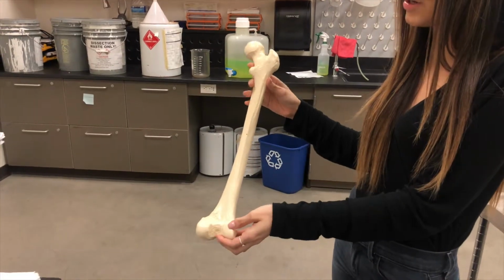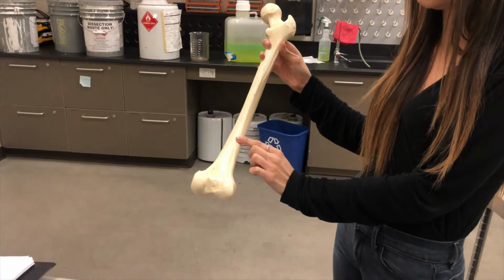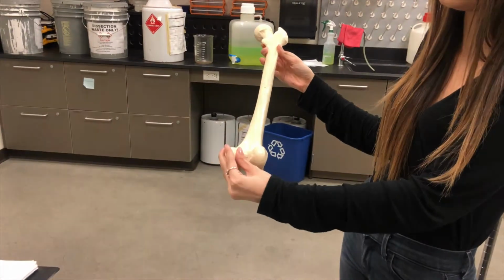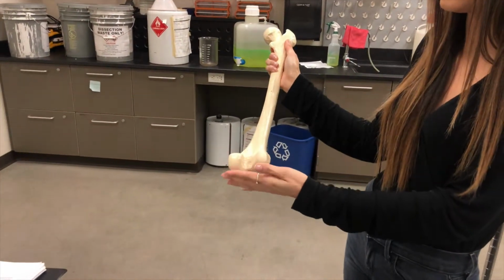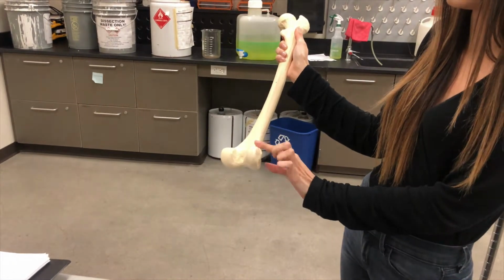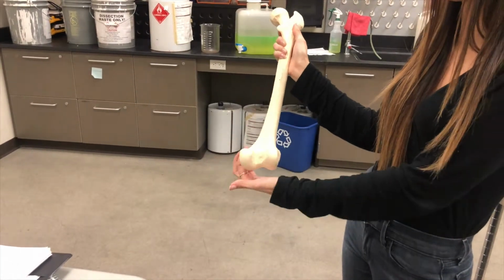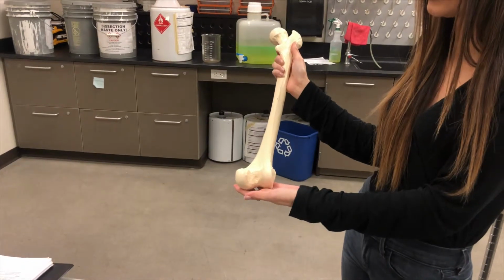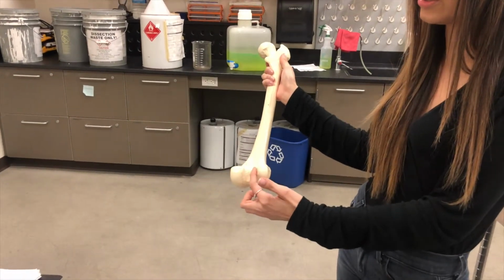For the linea aspera, it's going to be this inferior region at the very bottom. Then you're going to have your medial and lateral condyles, which are these little parts right here. This is considered the medial condyle and then the lateral condyle. For the medial and lateral epicondyles, they're more on the superior side of it, which is over here. This one's going to be your lateral epicondyle and then your medial epicondyle. After this, we're going to have your intercondylar fossa, which is right here between your condyles.